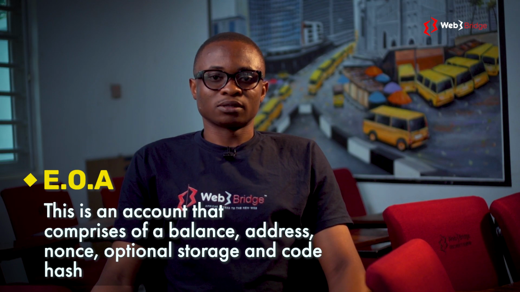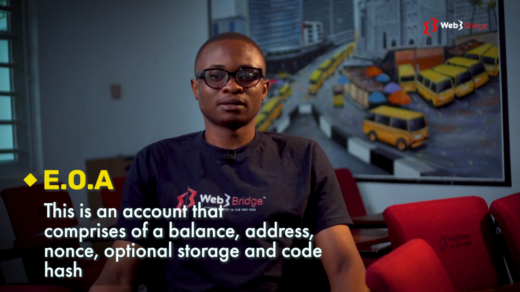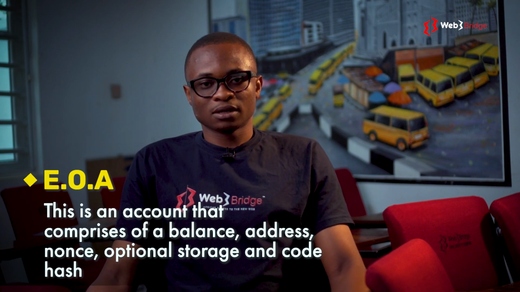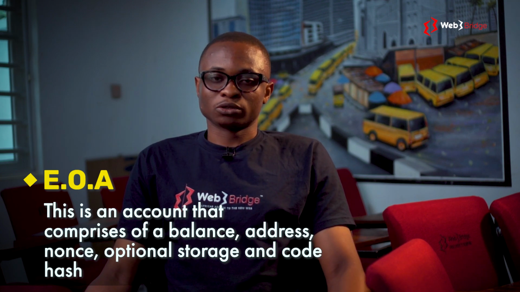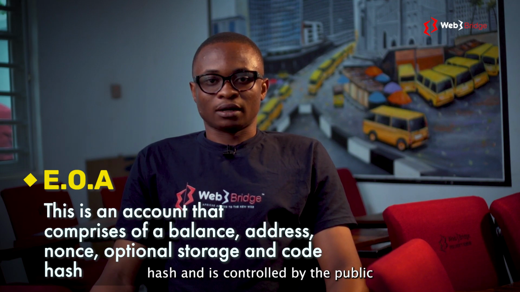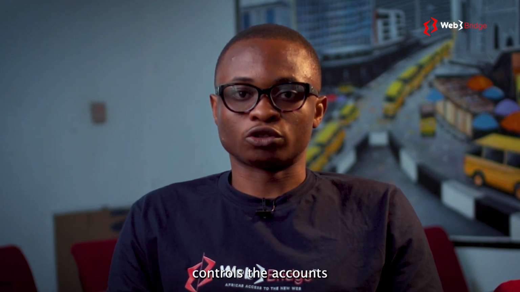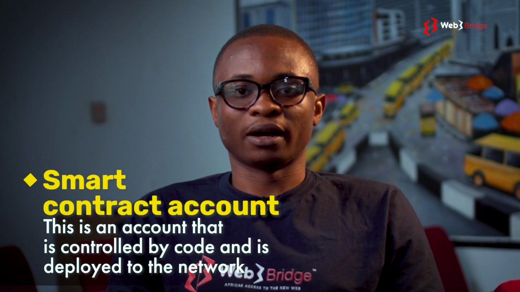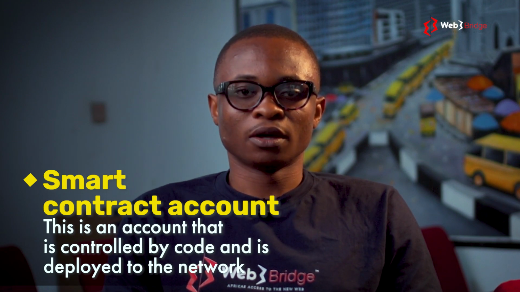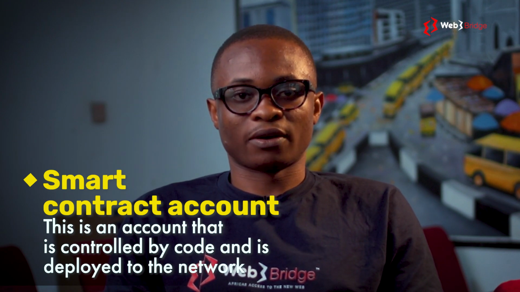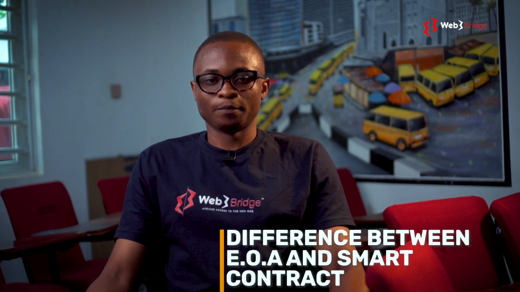An externally owned account is an account that usually has a balance, has an address, a nonce, has an optional storage, and a code hash, and is controlled by the public and the private key. And whoever possesses this public and private key controls the account. And the smart contract account is usually controlled by code and is deployed to the network, and people can interact with it.